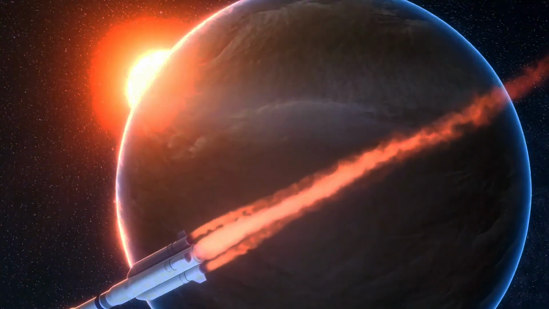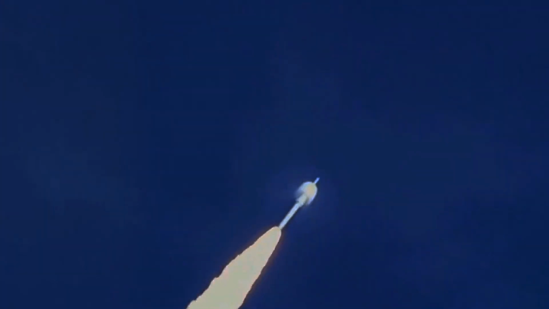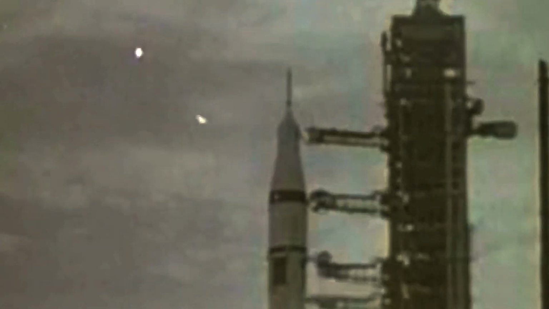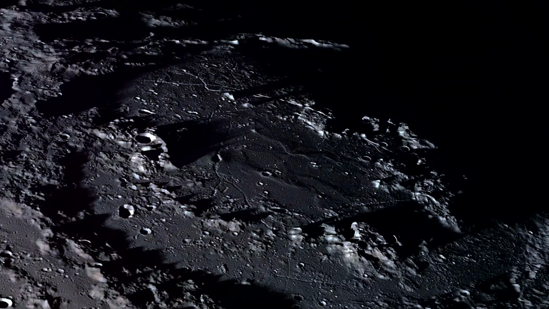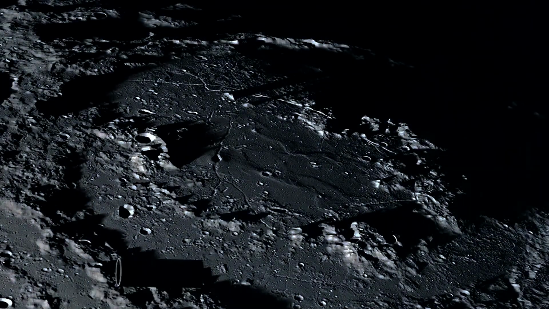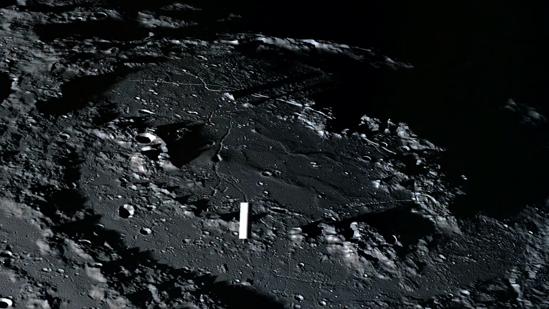So what's this magic speed for Earth? About 11.2 kilometers per second, or roughly 25,000 miles per hour. That's incredibly fast, like traveling from New York to Los Angeles in about 5 minutes. But remember, while the term escape velocity sounds like it's all about speed, it's actually about the energy required to overcome Earth's gravity. Now, what if we're talking about a different planet or a moon?